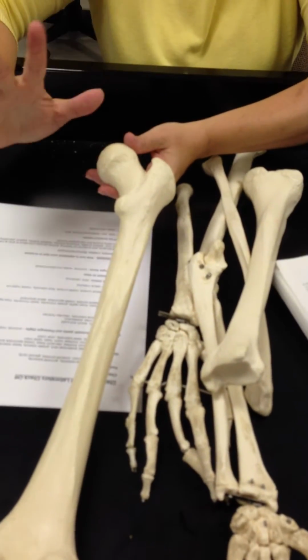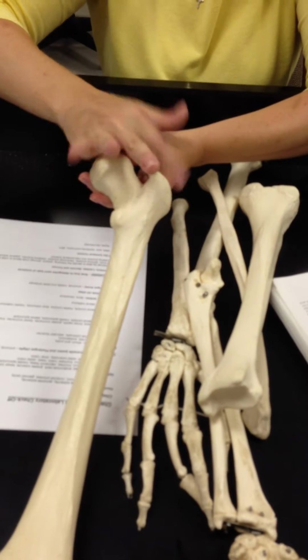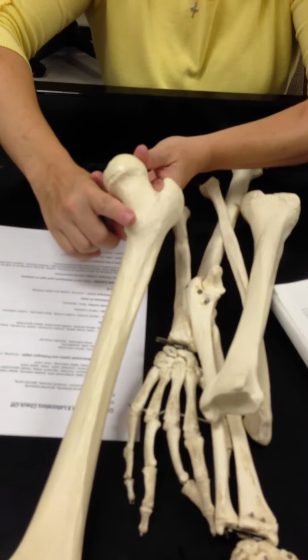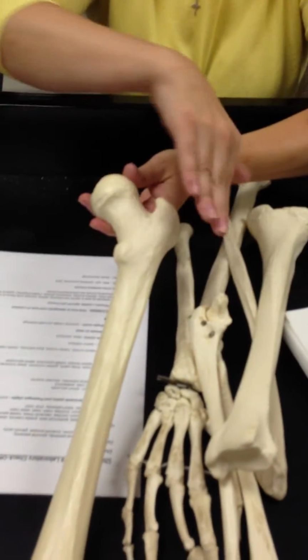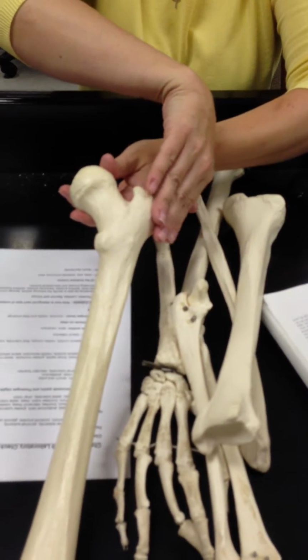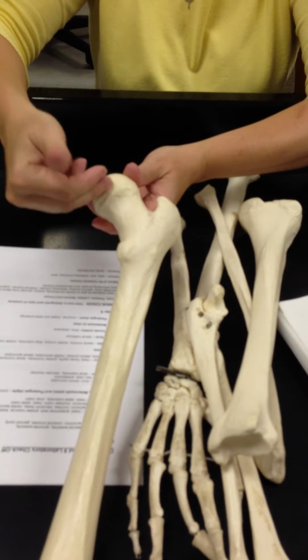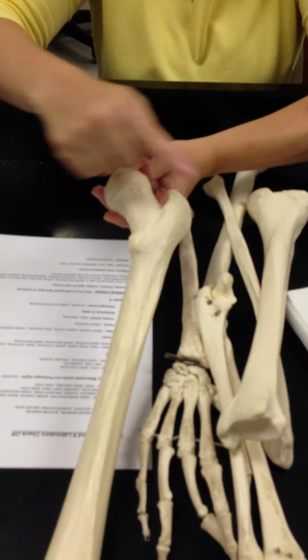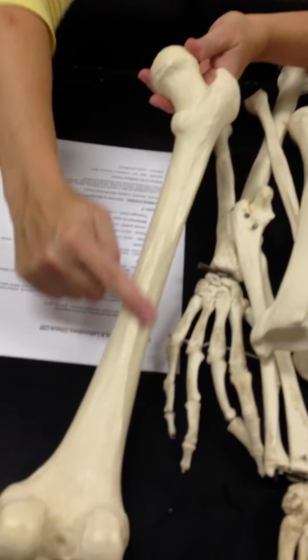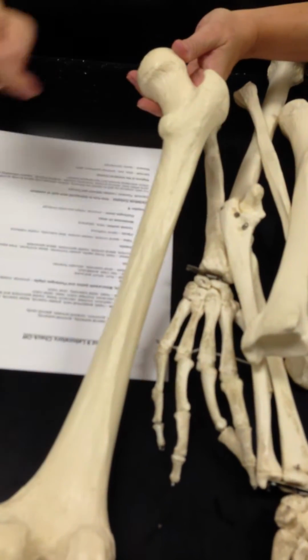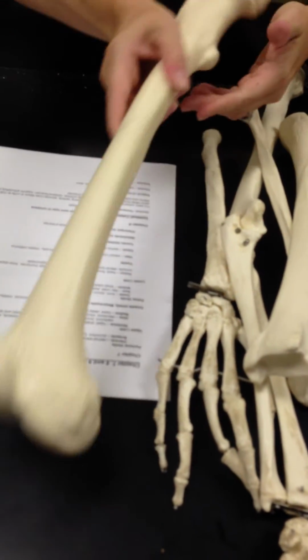the top, we have trochanters here. So we have a greater trochanter and a lesser trochanter. Again, very similar to the humerus, as in the greater is on the outside and the lesser is more towards the head. Okay, so greater and lesser trochanter. Linea aspera, right back here. Then we have the medial condyle.